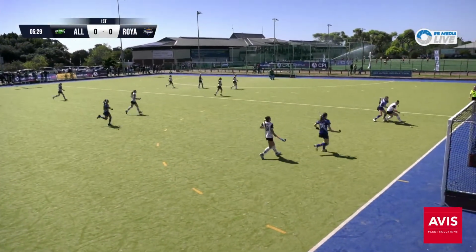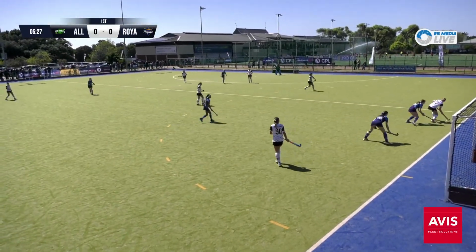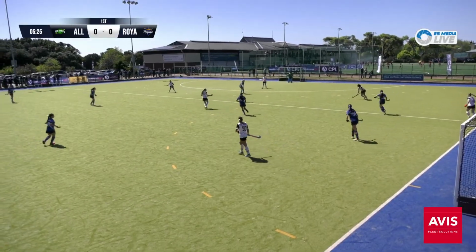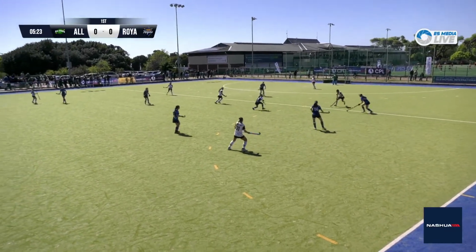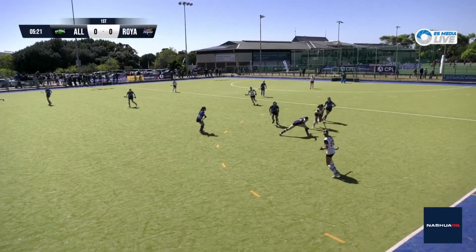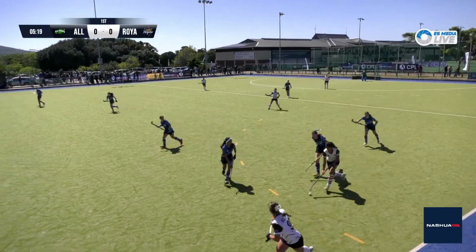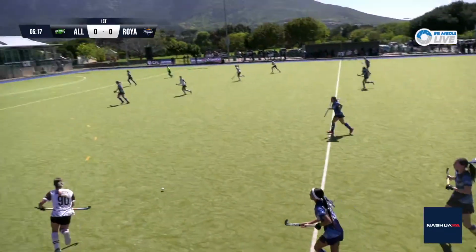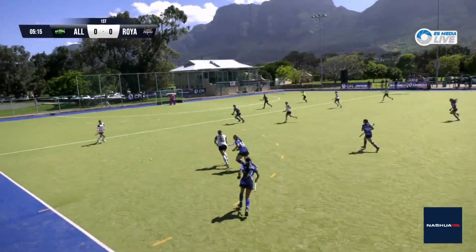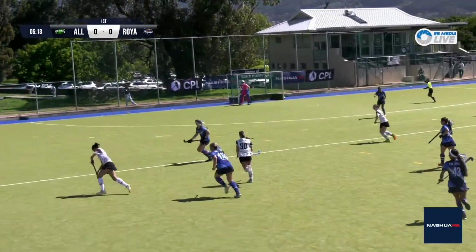Nice little dink down the right hand side, looking for strikers. Neatly dealt with by the All Stars, who ran into a bit of contact, but have done quite well to find a pass, and another pass down the left hand side.